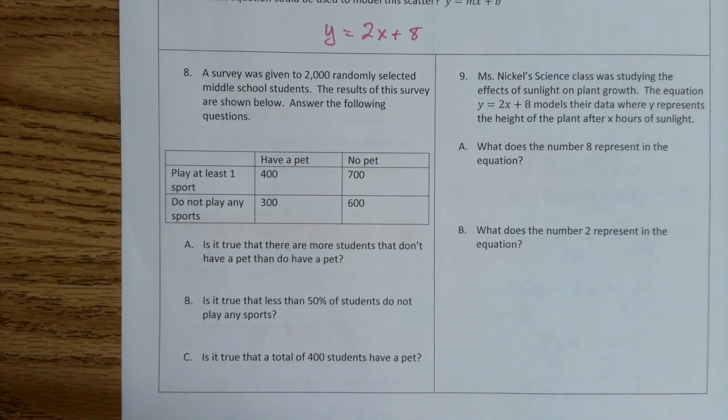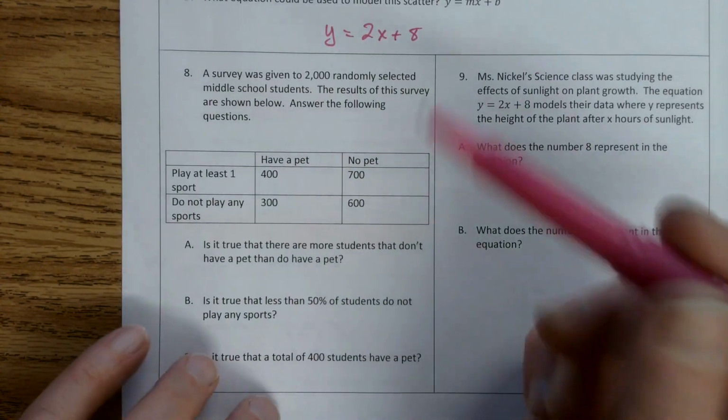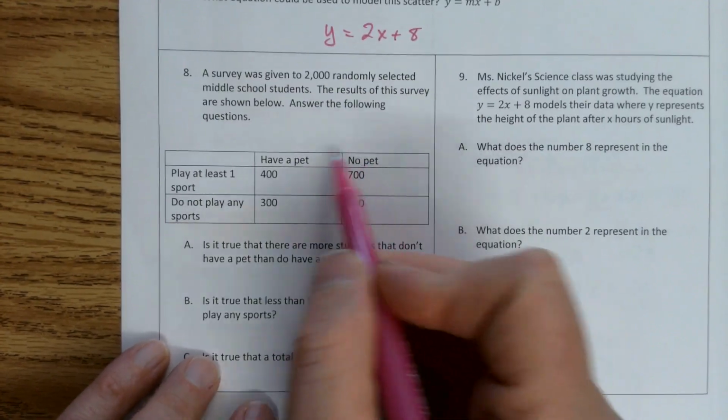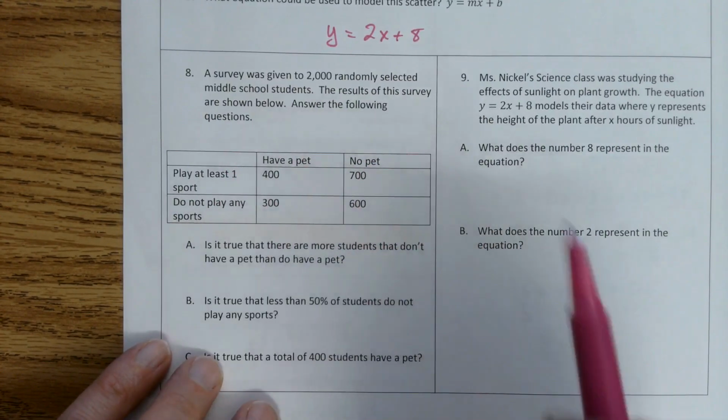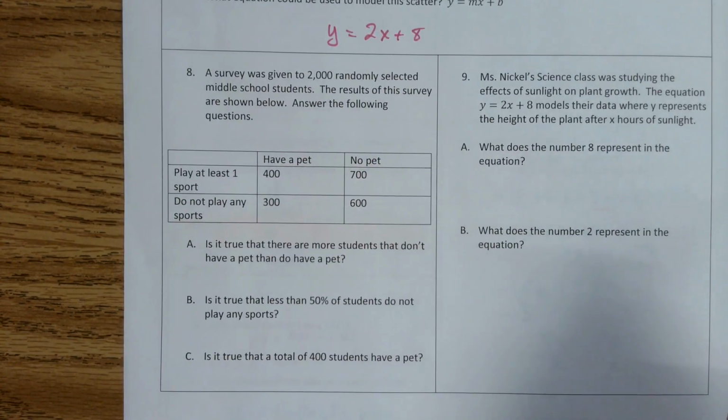Okay. All right. A survey was given to 2,000 randomly selected middle school students. The results of the survey are shown below. Answer the following questions. So the two-way frequency table talks about having a pet or not, and then whether you play a sport or not, at least one sport.